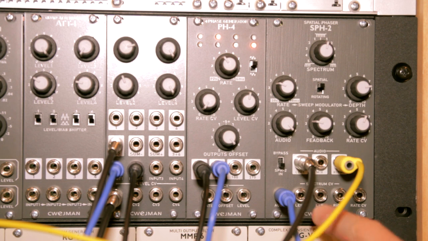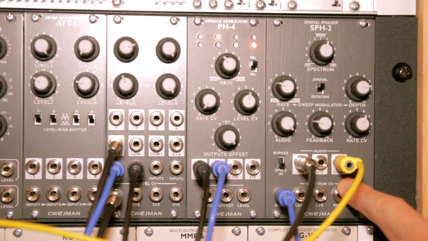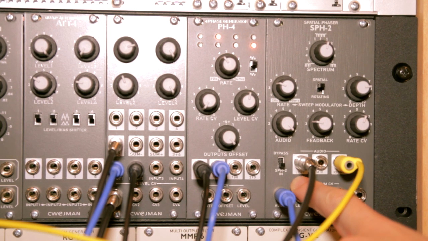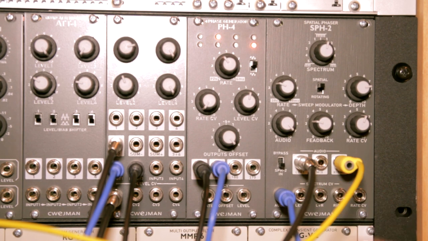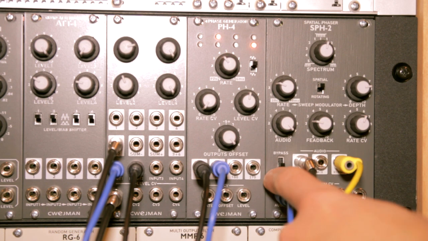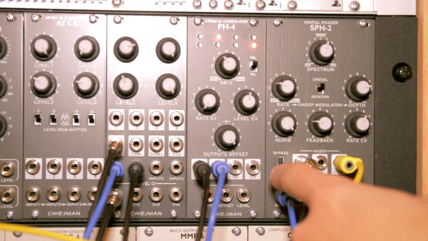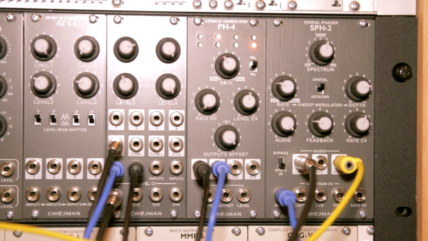In terms of the outputs, there are 3 outputs. I'm using 2 of them today for the demo. There's a left output, a right output, and then a mix of the left and right output as well. There's a switch here to essentially bypass the module. That's really handy if you want to put the module into a patch and test what the patch sounds like with the module on or off, with the effect on or off. It's really easy to do that, which is nice.